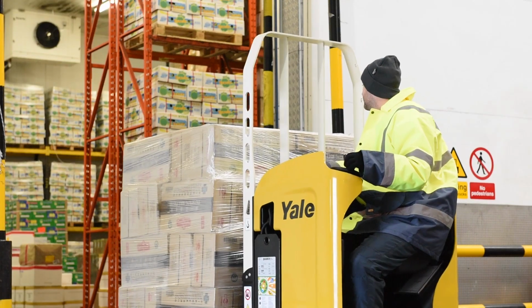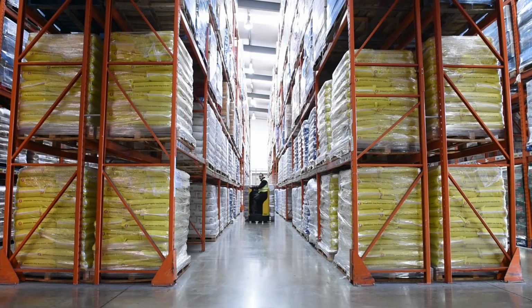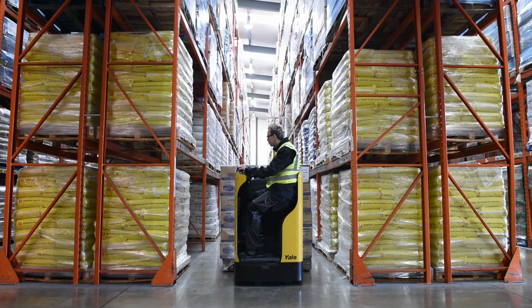The Yale Warehouse Simulator software is a piece of software that we've had developed to enable us to consult with our clients and end users on the best way of optimizing the use of our trucks inside a warehouse environment. Nothing's really static now, so business is always evolving, it's always changing.